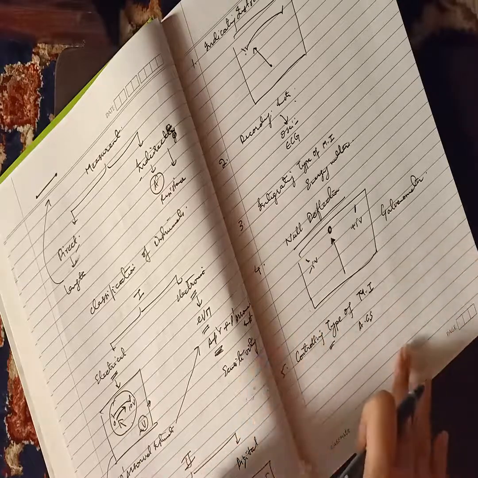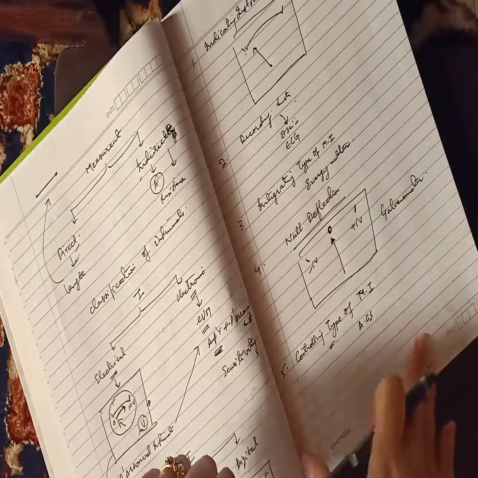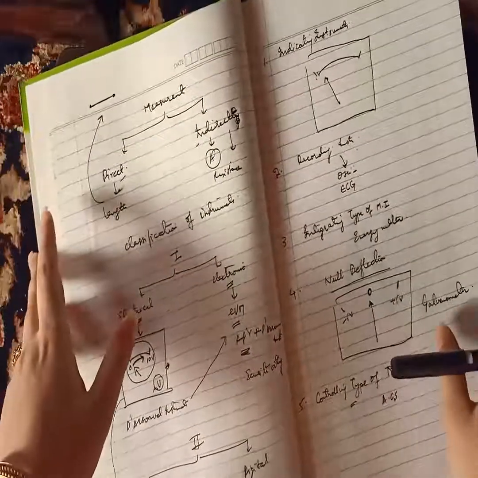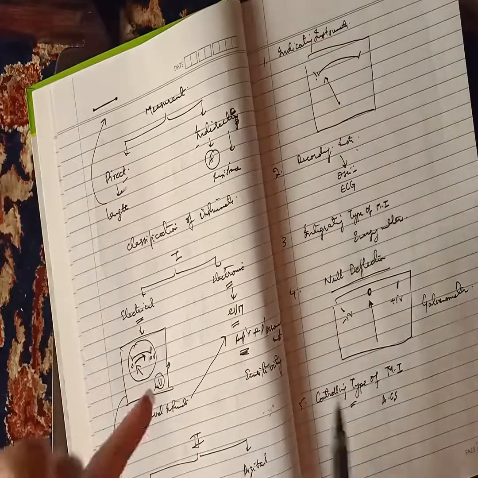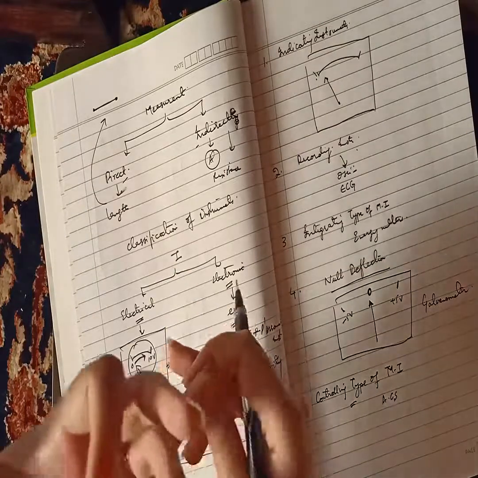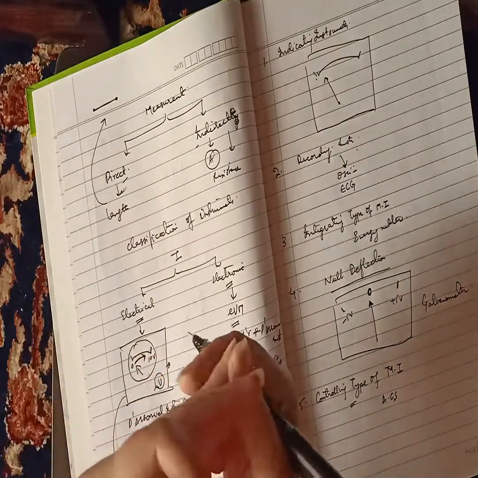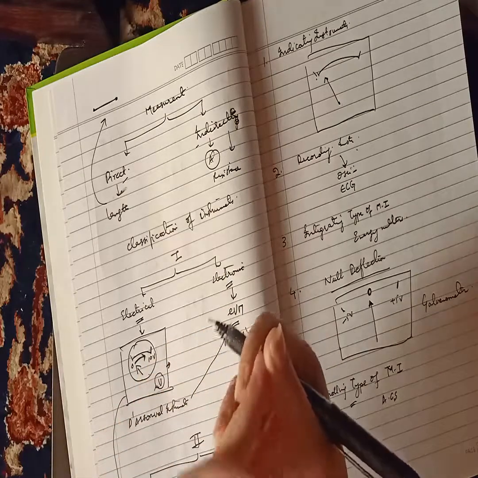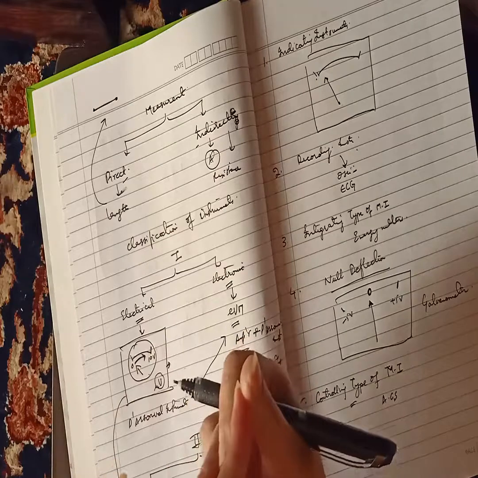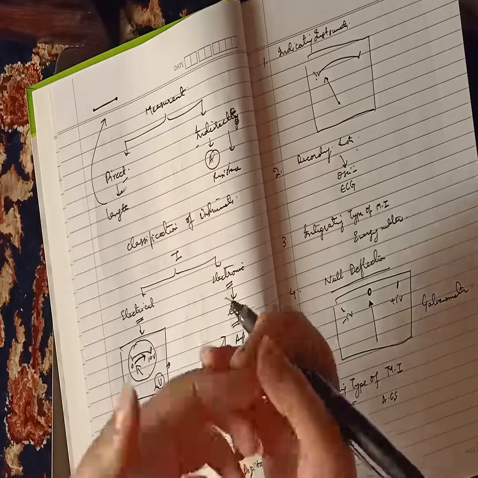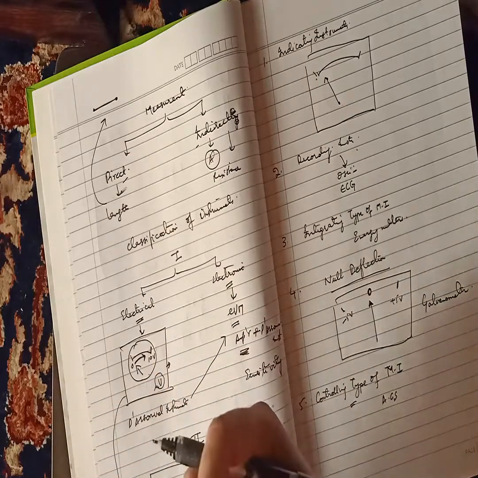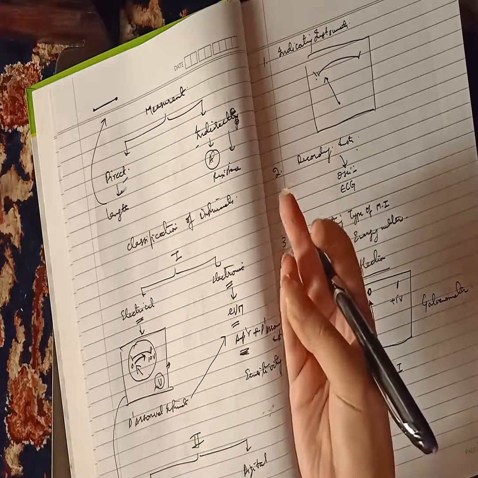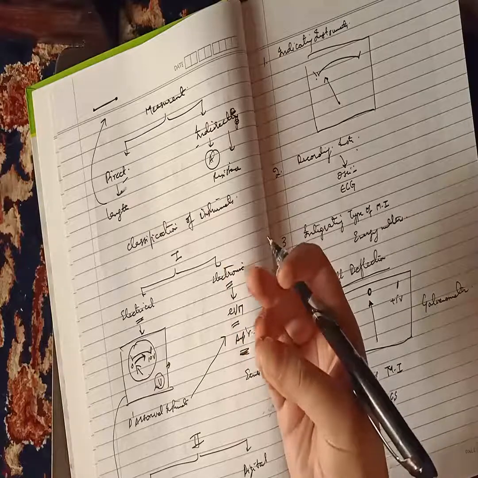Okay, so these are the different classifications of the measuring instruments. By now we have understood what is measurement, what are the different units that we use for measurements, what are SI units, what are the various standards of measurement, what are different measurement techniques, what are the different measuring instrument classifications, what are measuring instruments.